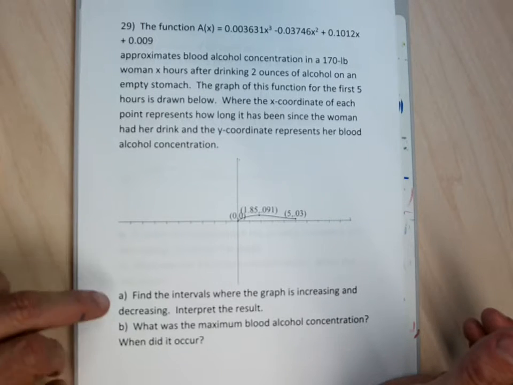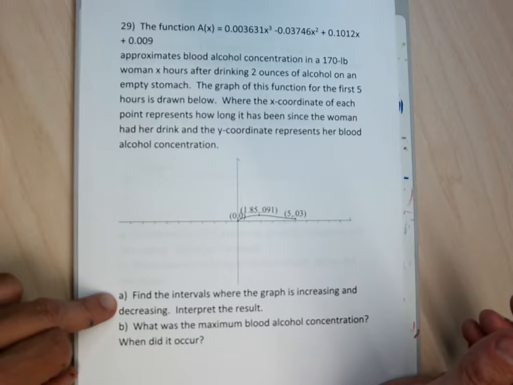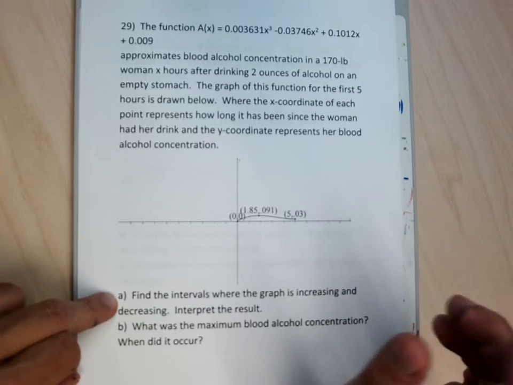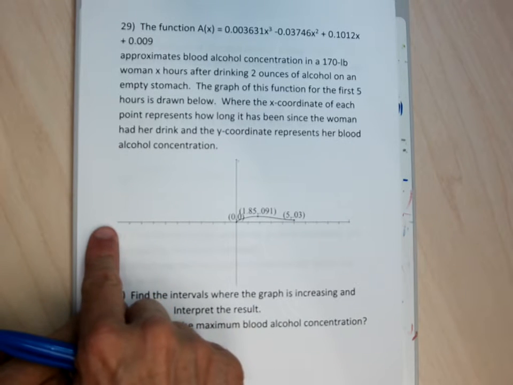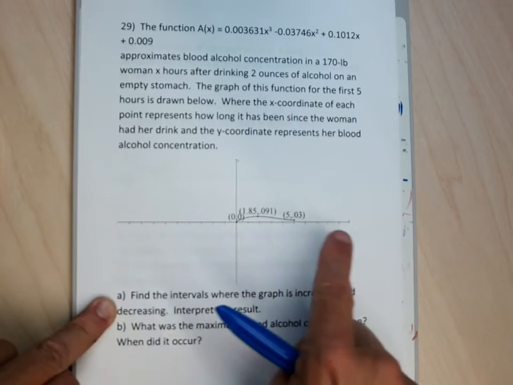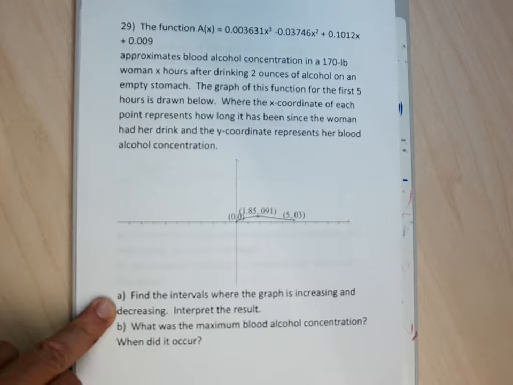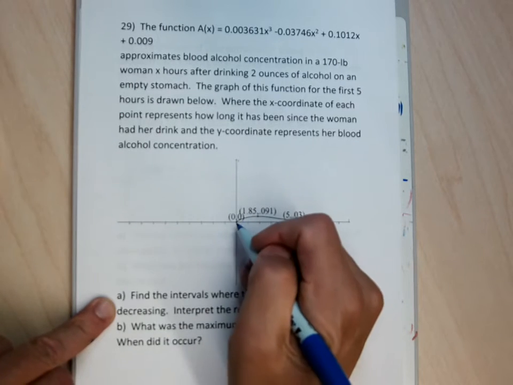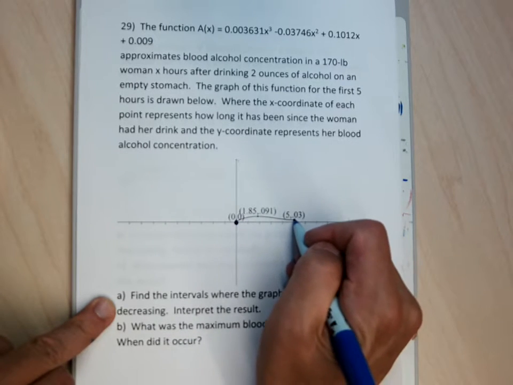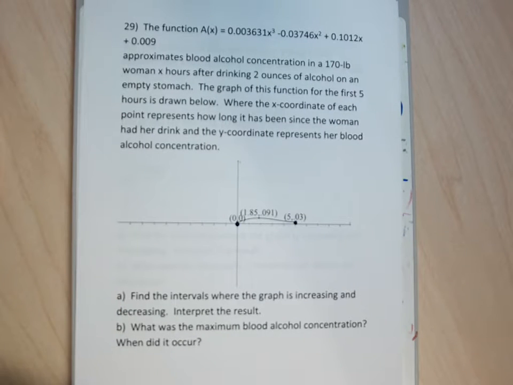First question is to find the intervals where the graph is increasing and decreasing and interpret your results. Usually when we're dealing with increasing and decreasing functions, I start off writing negative infinity on the far left edge of the x-axis, positive infinity on the far right edge of the x-axis, and the turning points' x-coordinates between those infinities. This function is only valid for the first 5 hours after the woman took her drink.